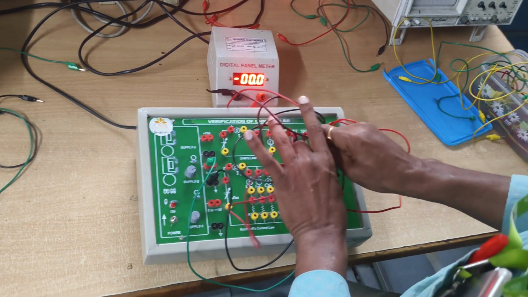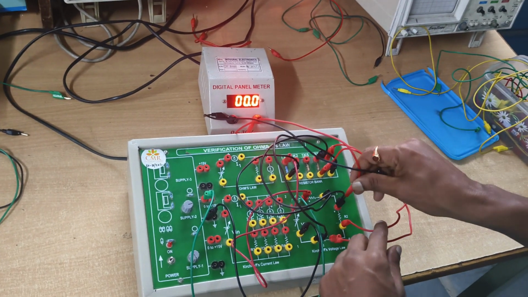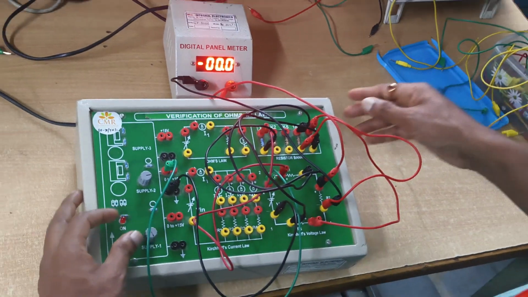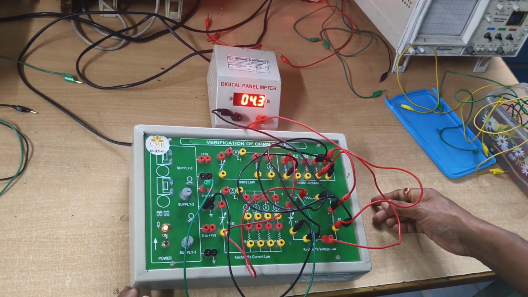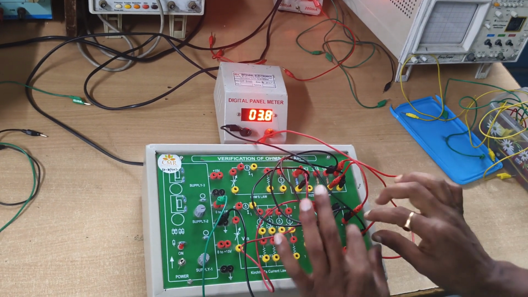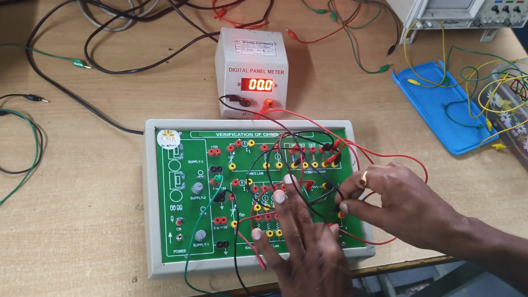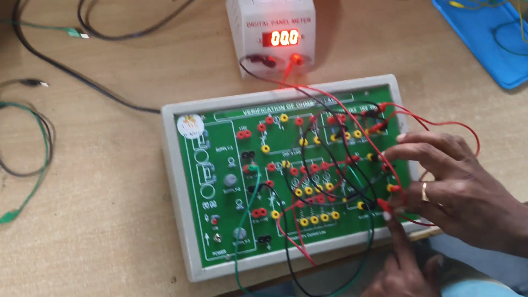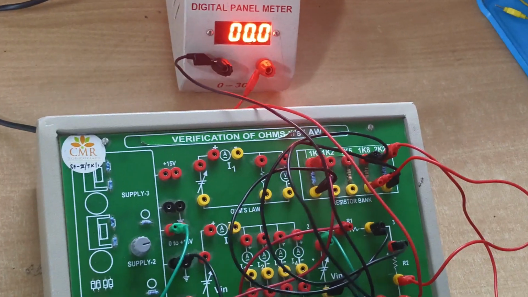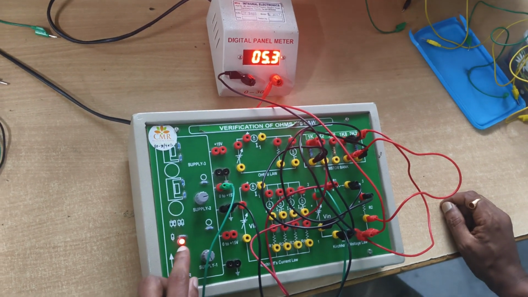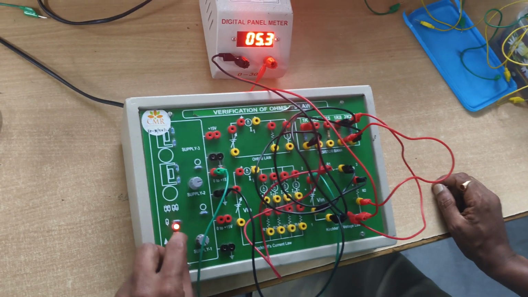Again by switching off, measure the voltage across R2, which is 1.8 kilo ohms, V2 equals 4.3 volts. Switching off, to measure the voltage across R3, which is 2.2 kilo ohms, V3 equals 5.3 volts.